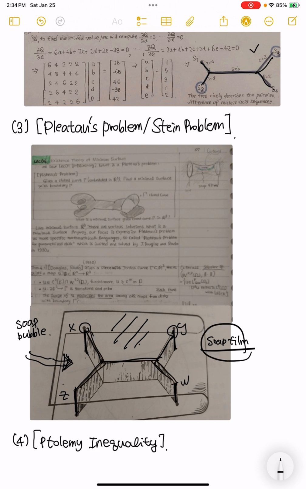This film shows us the shortest path between the four points. In general, a soap film is always the shortest and minimum, related to minimum surface and shortest path.